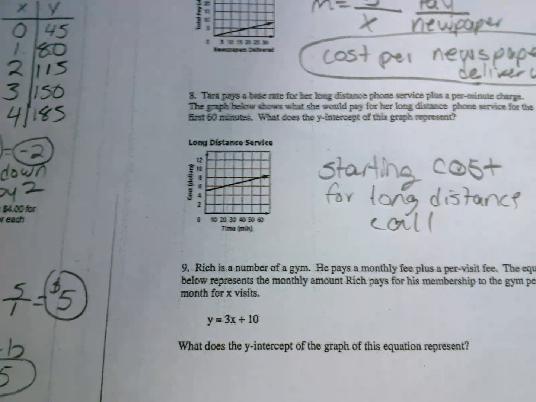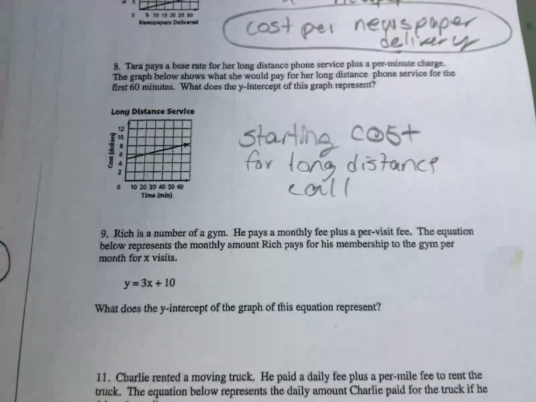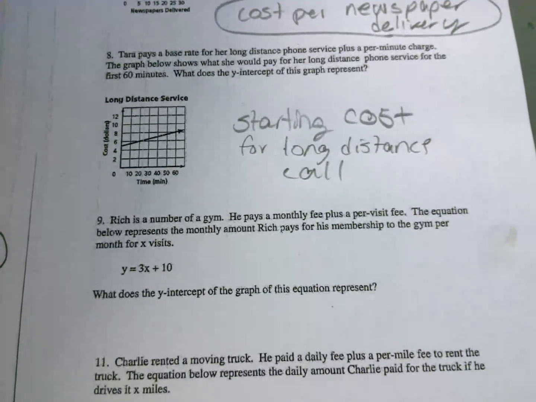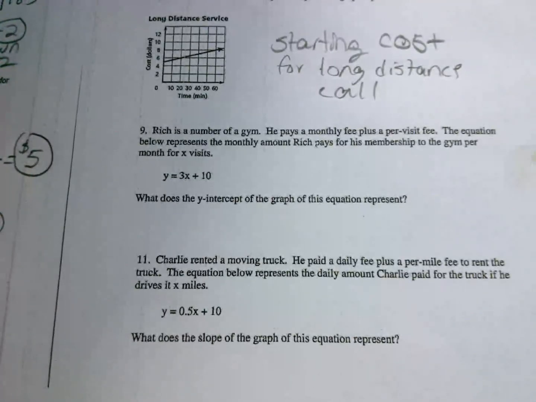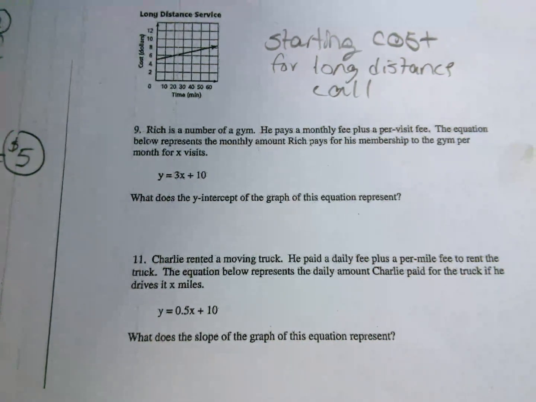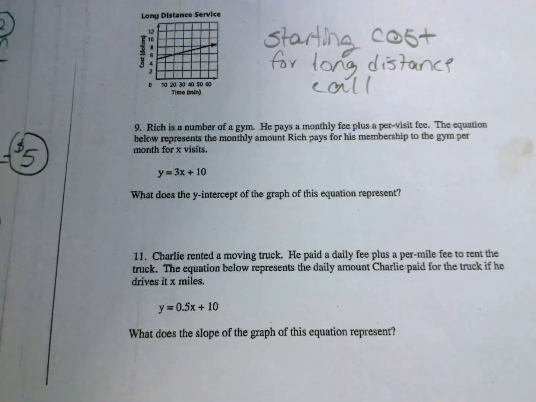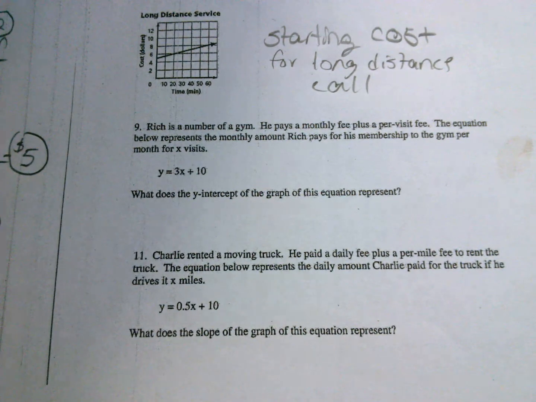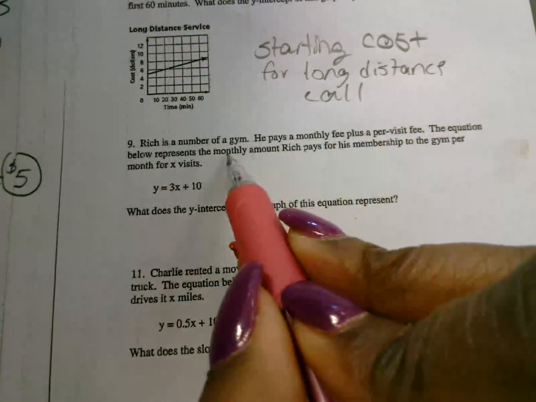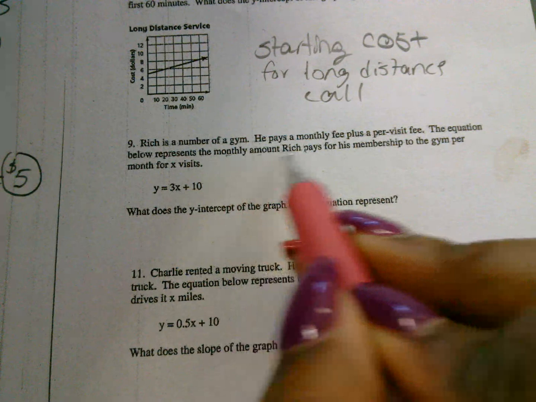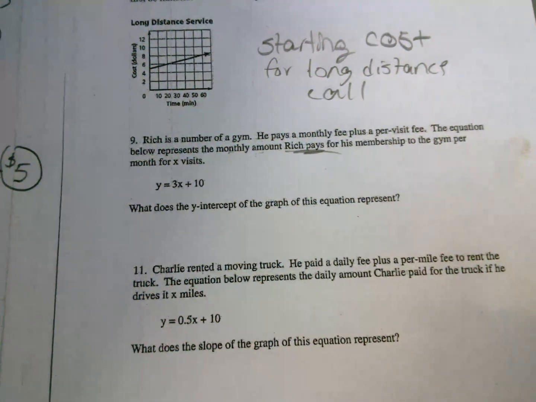Number 9. Anybody still writing 8 before I slide it? Are you still, Jessica? Are you okay? Okay. It says Rich pays a monthly fee per visit to the gym. The equation below represents the amount that Rich pays for membership.